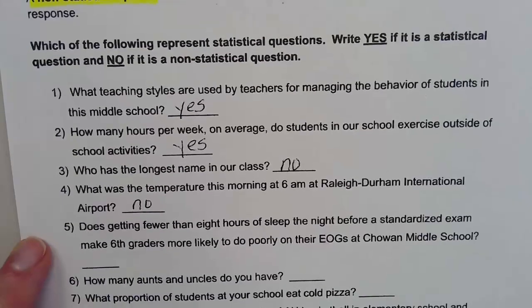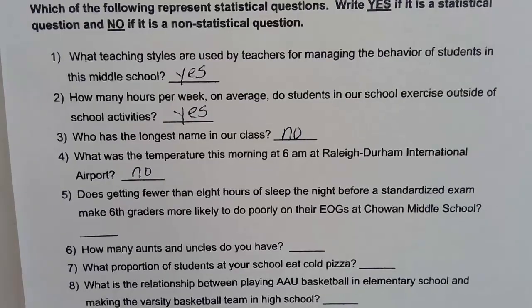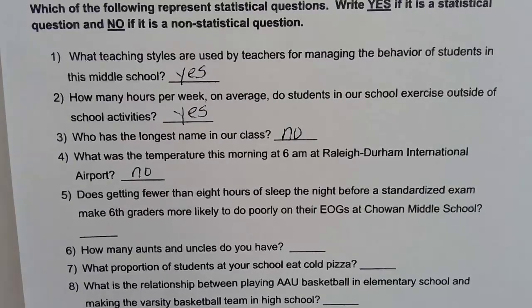Number 5. Does getting fewer than 8 hours of sleep the night before a standardized exam make 6th graders more likely to do poorly on their EOGs at Chowan Middle School? Well, hold on. It's not a yes or no question. We have to look and see if it's statistical.